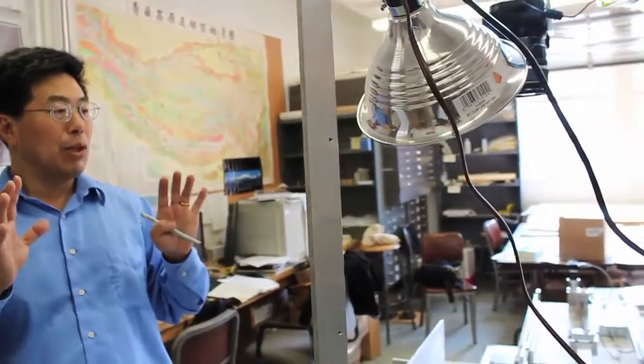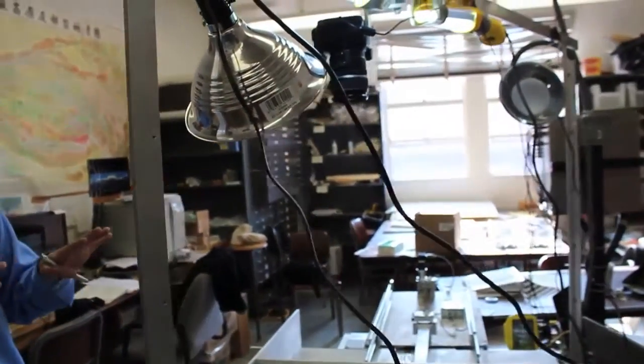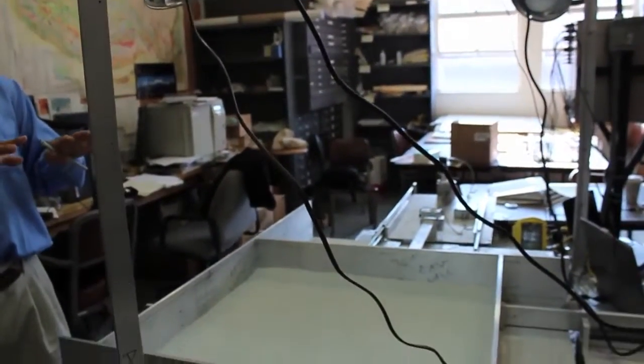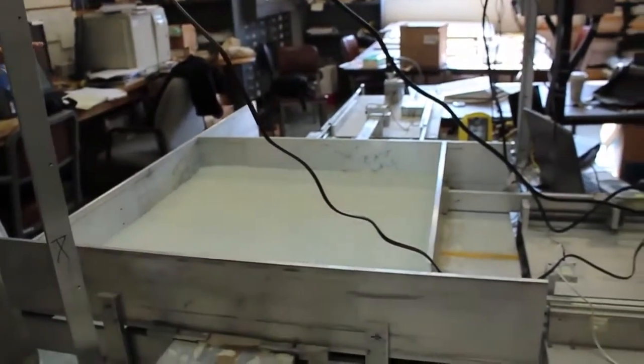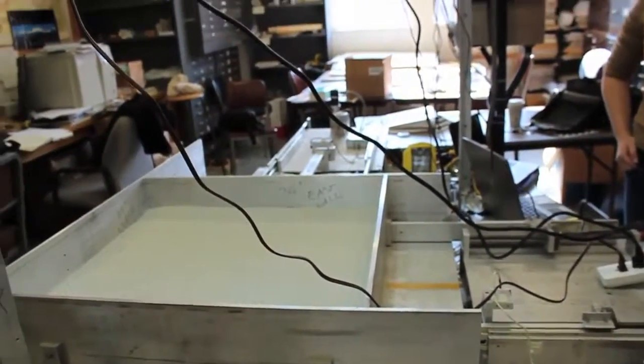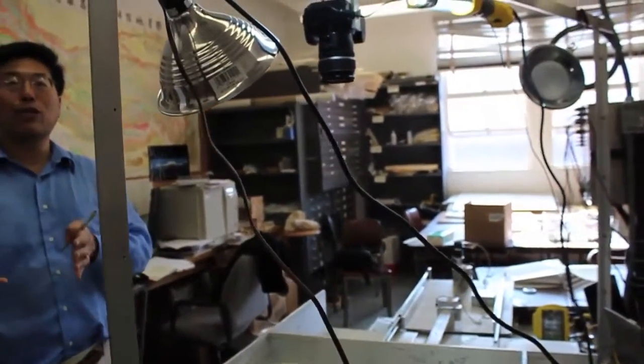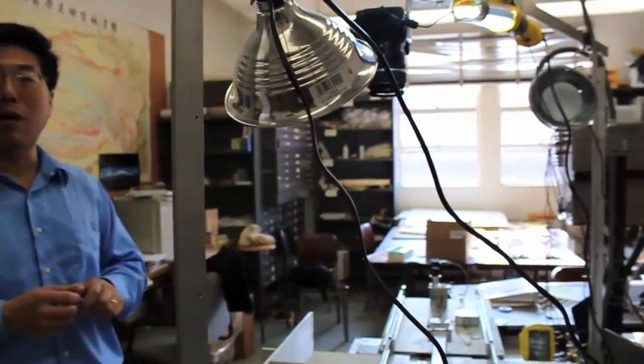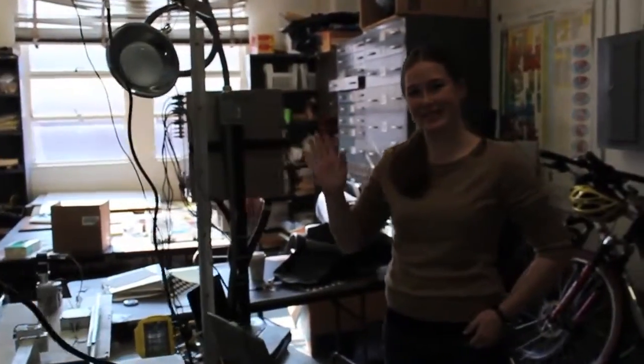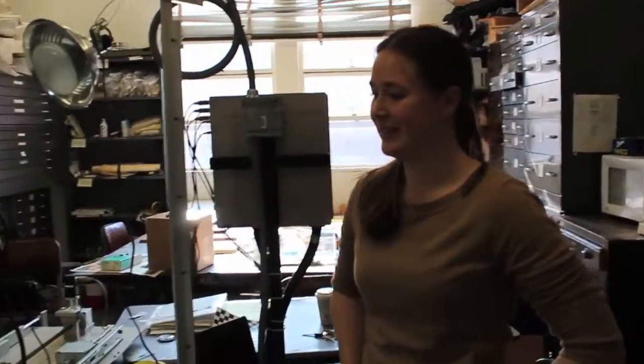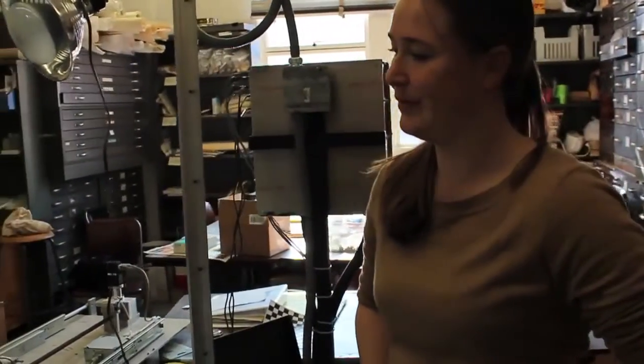Okay, so in front of me is an experimental setup, which is used to simulate how faults formed in the rocky planets in the solar system. I'm going to direct you to my graduate student, Robin Reith, who is going to give you some ideas about how the experiment apparatus was set up and what different boundary conditions can be used to simulate different geological processes.